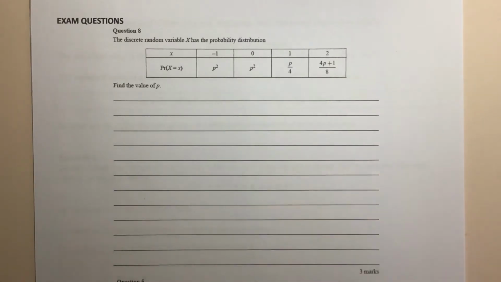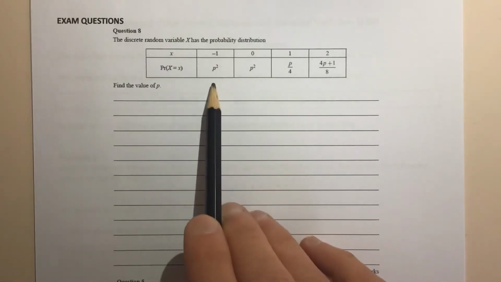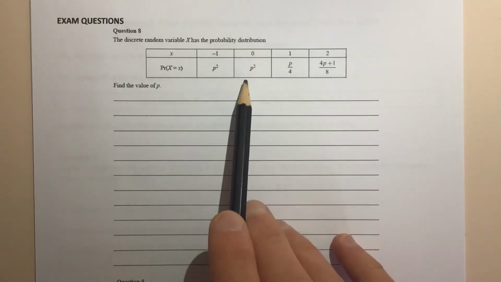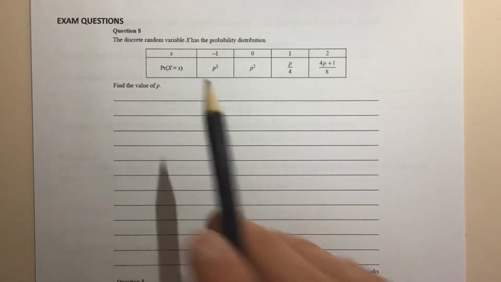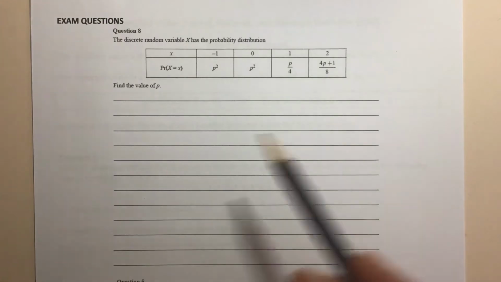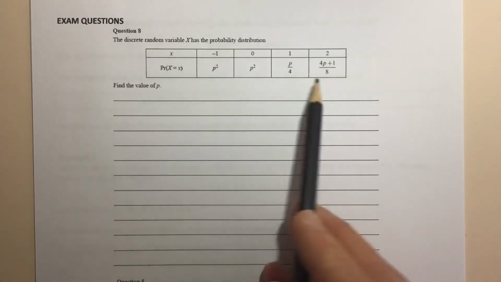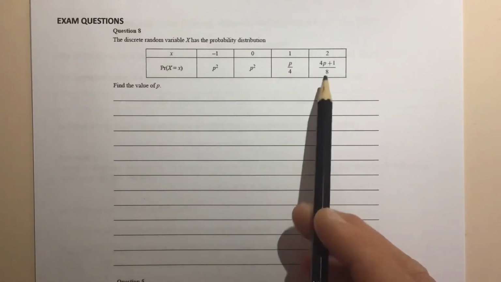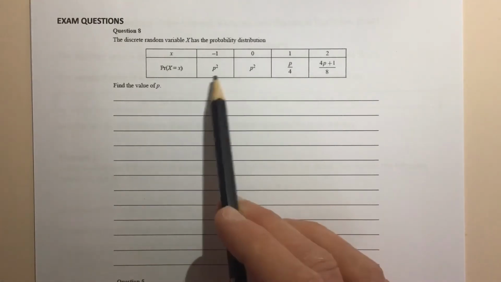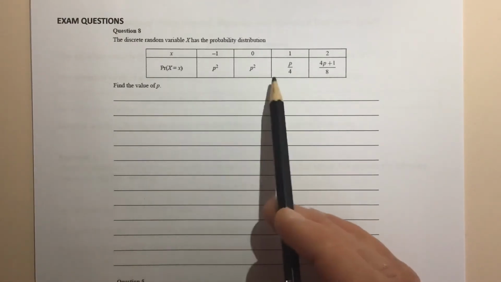So this particular distribution, well, the probability that we get a result of -1 is p squared, the probability we get a result of 0 is p squared, and so on. And our job is to find the value of p. Now there's two key features with discrete random variable distributions. The first one is that each probability has got to be between 0 and 1. Now we don't know the value of p yet, but whatever the value of p is, it has to ensure that these probabilities will all be between 0 and 1 inclusive. And the second condition is that the sum of the probabilities has to equal 1.